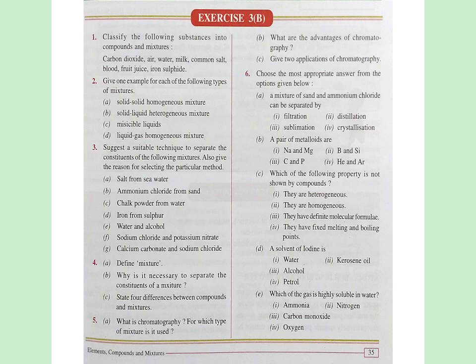Water from alcohol, rather water and alcohol. The mixture is given as water and alcohol. We will go for fractional distillation.